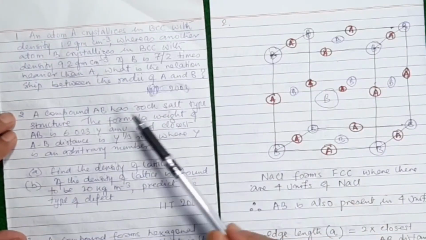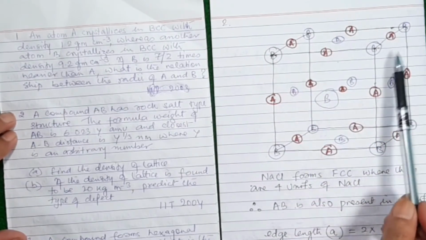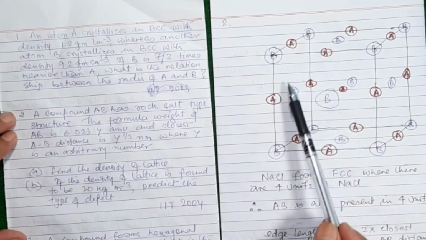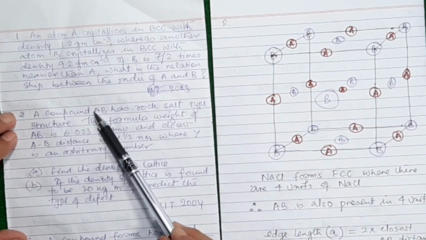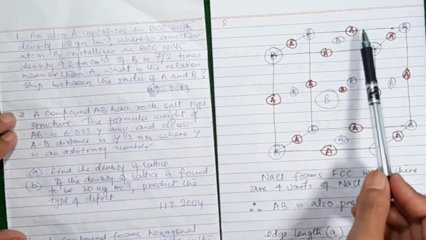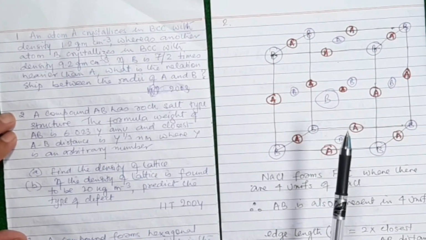structure. That's why I drew the crystalline structure of AB exactly like sodium chloride, where I placed B at the corners of the FCC and on the face centers, exactly the way chloride ion exists in sodium chloride, and A I placed in all the octahedral voids, in all the edge centers and at the center of the FCC. So this is the type of crystal that AB forms.